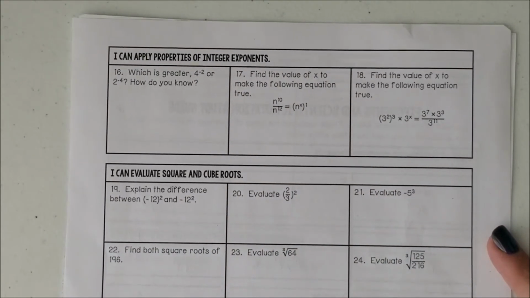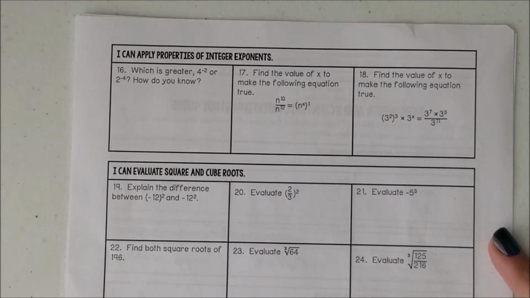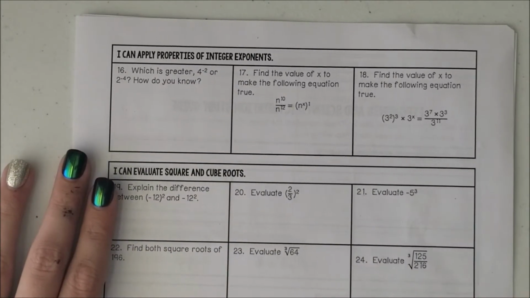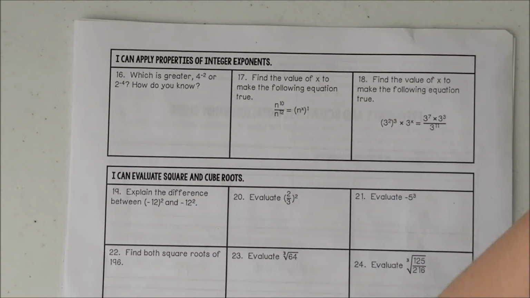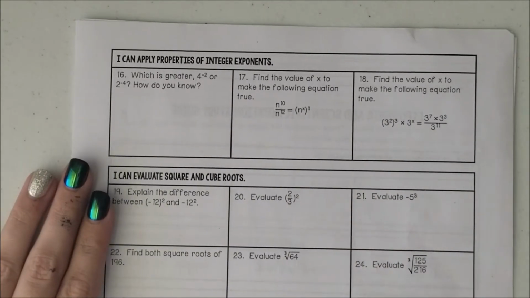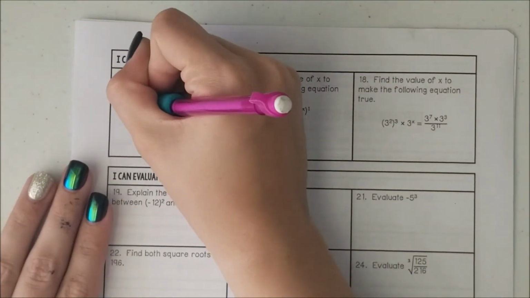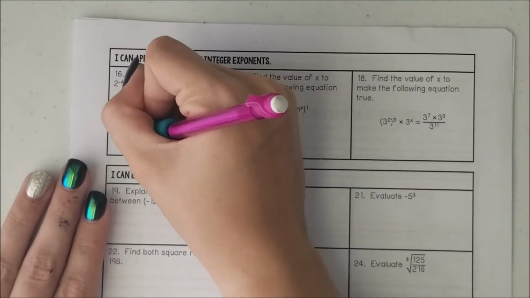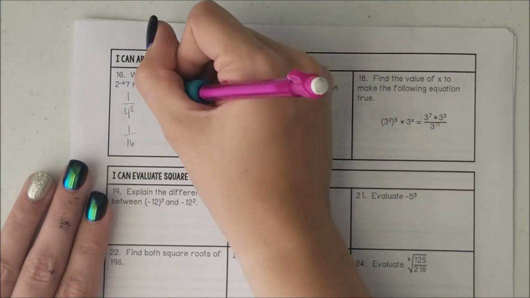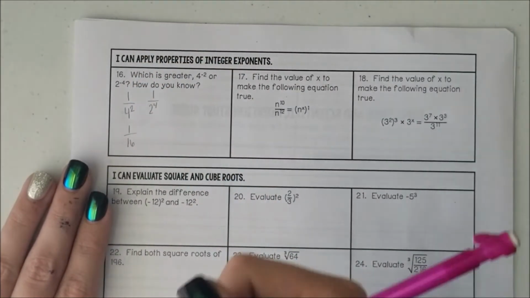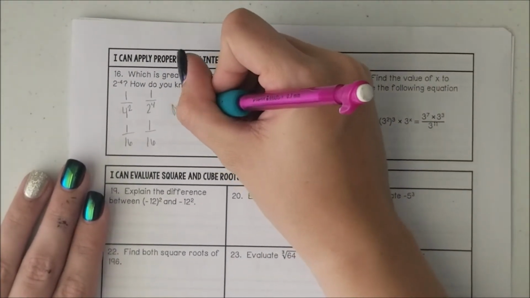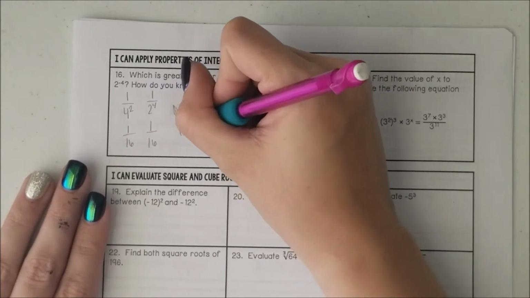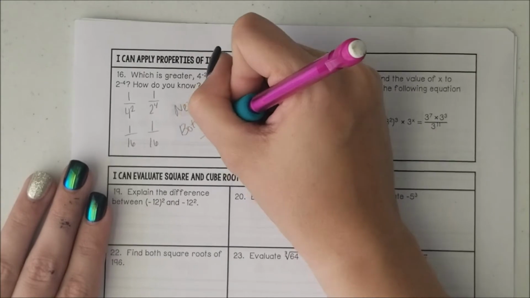All right, on the back of that page, it says I can apply properties of integer exponents, which is greater, 4 to the negative 2 or 2 to the negative 4. How do you know? Well, 4 to the negative 2 is 1 over 4 squared, which is 1 over 16. 2 to the negative 4 is 1 over 2 to the 4th, which is also 1 over 16. So which is greater? You can either write neither or both equal 1 over 16.